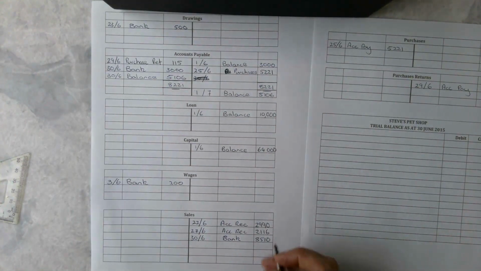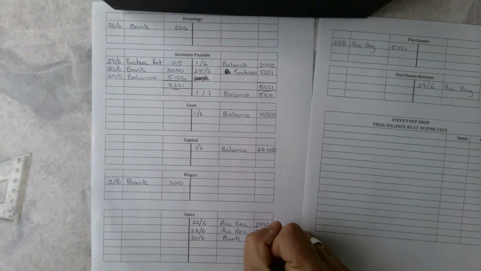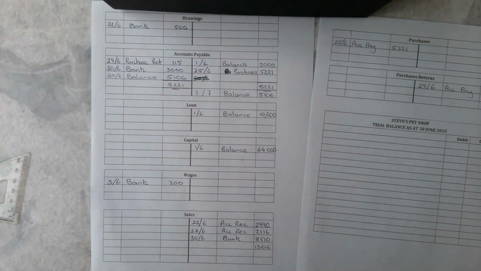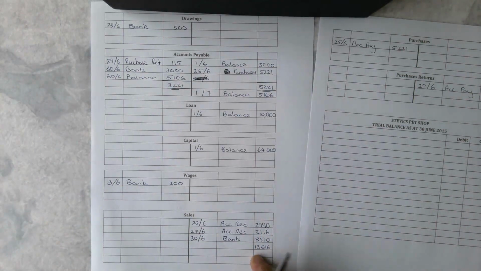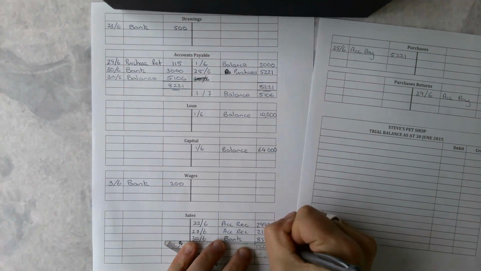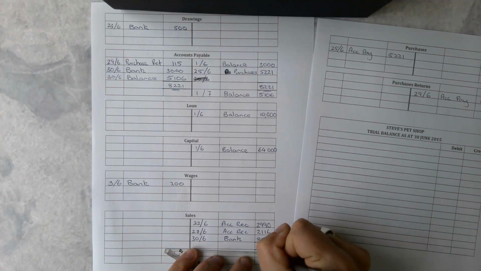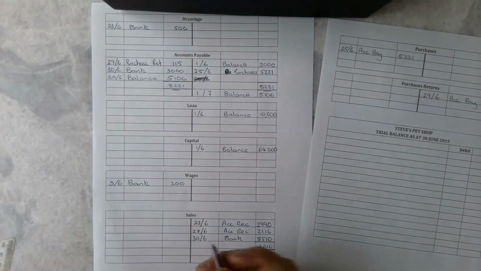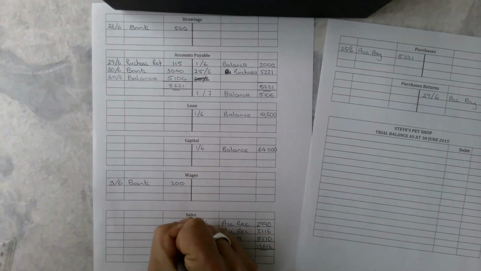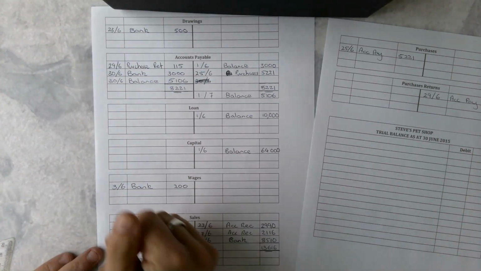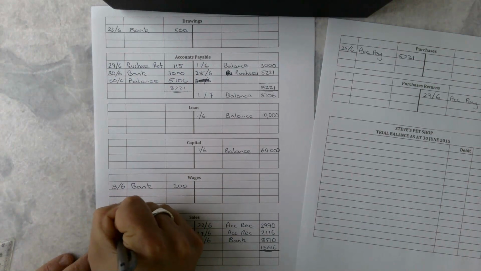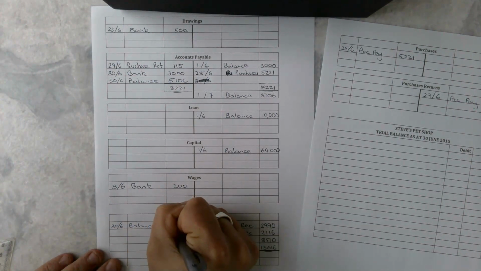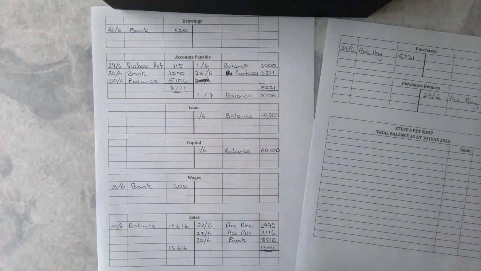Sales, if we total that up, comes to 13,616, and that is going to be our figure. So again, we're ruling above, ruling below, and double underlining the bottom because it is a final total. On the left-hand side, it will have to equal the same, and there is no entry here, so all we're going to put in is a balance figure, 13,616.